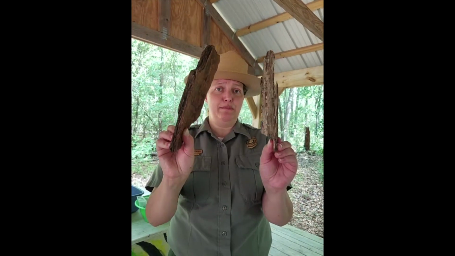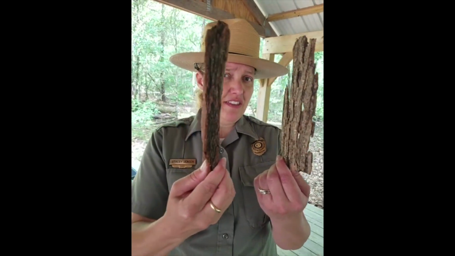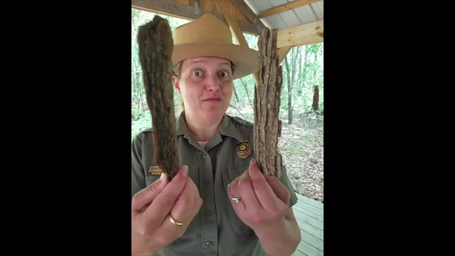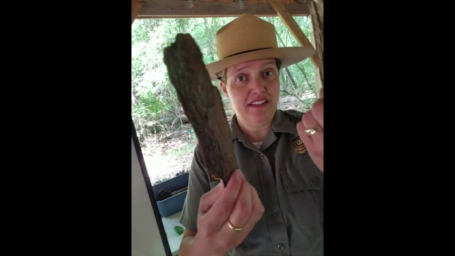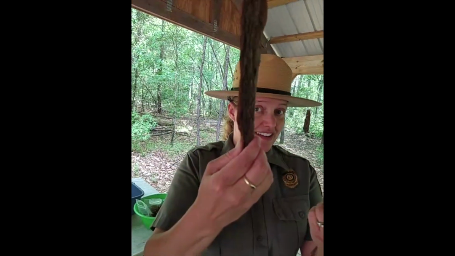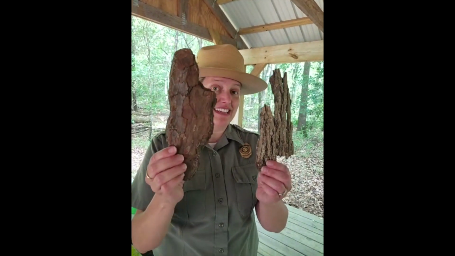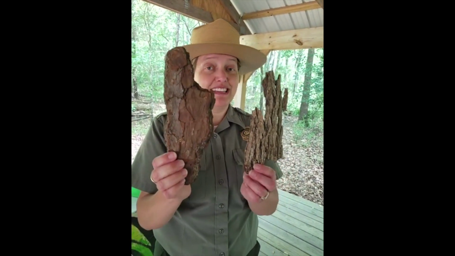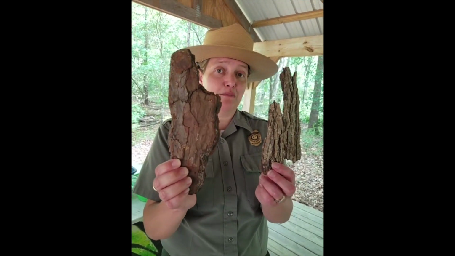And if you look at these pieces of bark from the side, is one thicker than the other? Absolutely. One's thicker and one's thinner. So which one is thicker? This one or this one? This one, yep. So every single tree has a different kind of bark. And as I said before, that's something we're going to be looking at in part 2 of our Plantastic program.